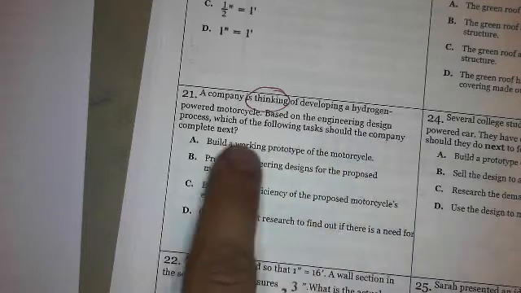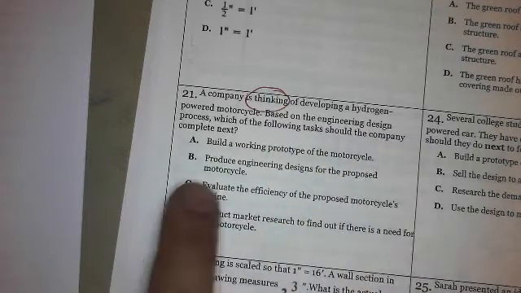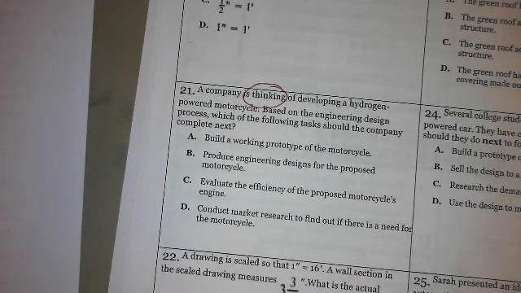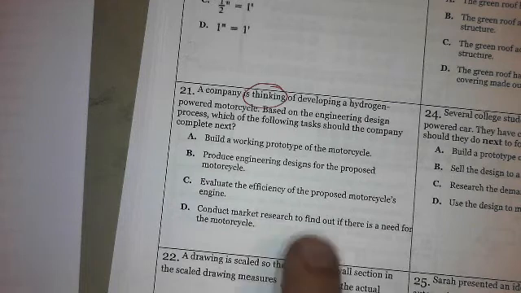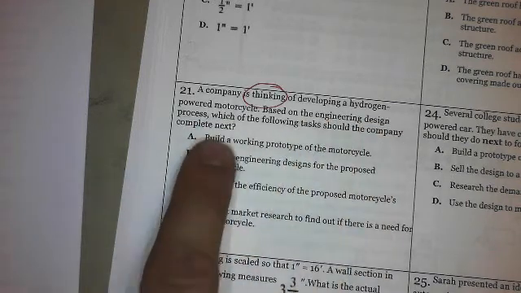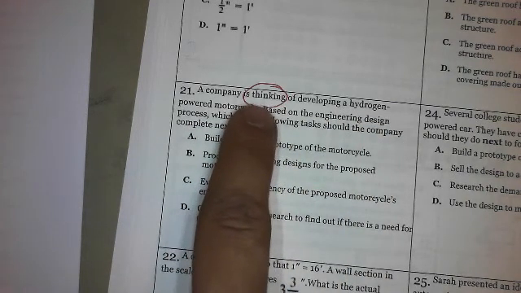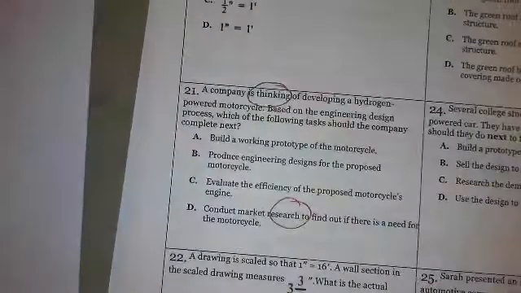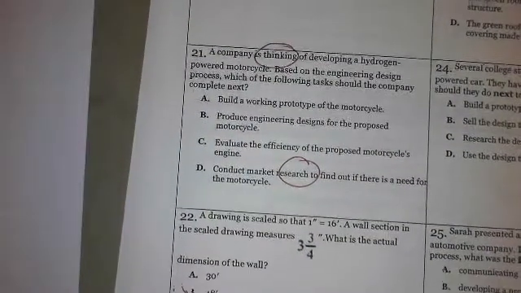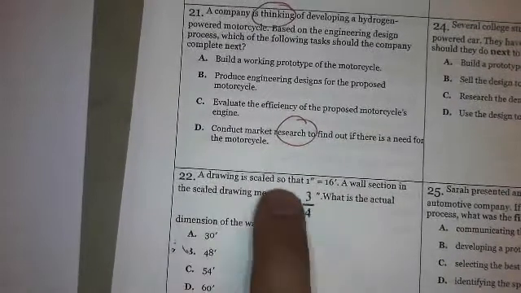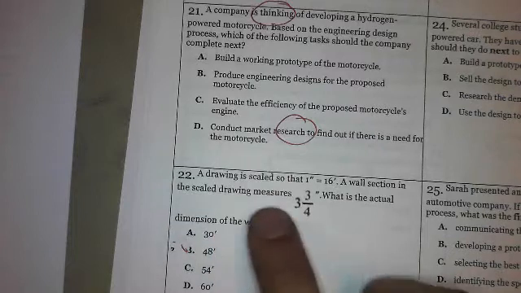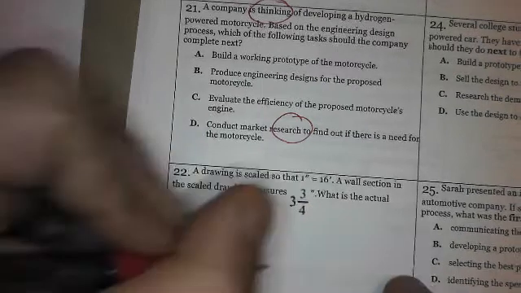A company is thinking of developing, thinking. They're generating ideas about the problem. All right. Based on the engineering design process, what should they do next? They've thought about, let's define a problem. And the problem we want to address is making a hydrogen-powered motorcycle. So after you define the problem, you're going to do market research. You're going to do research.